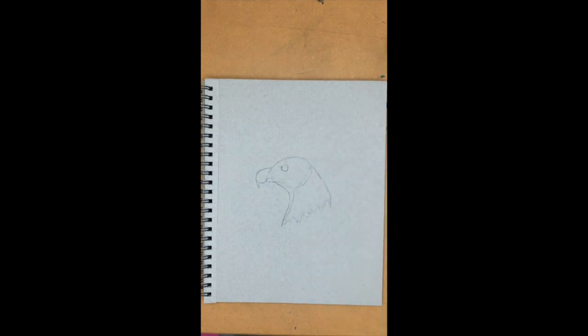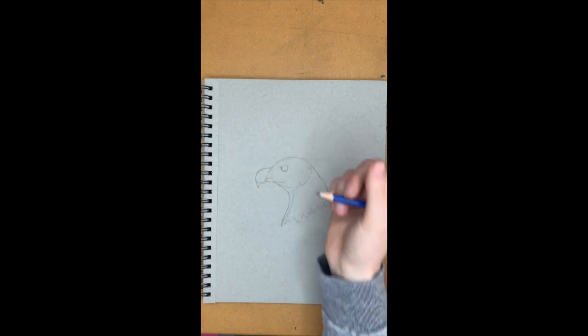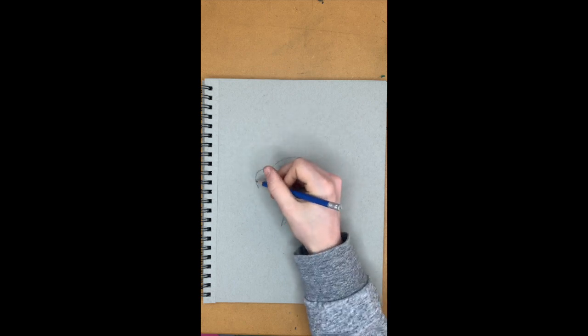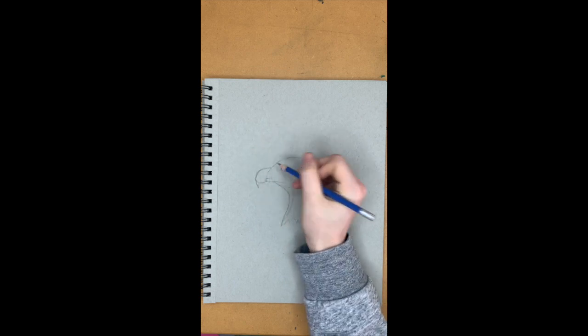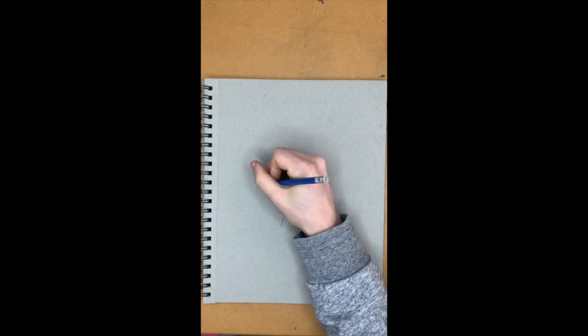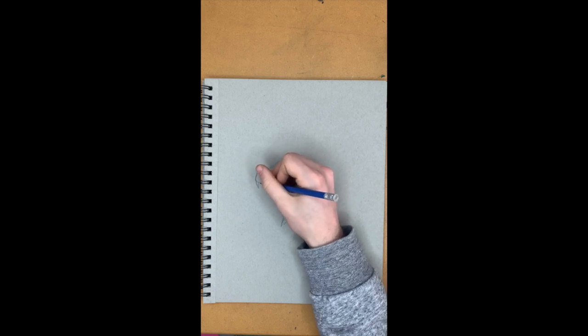So now, the next spot I want to move on to, if we follow our contour around, I'm going to go back the other way and keep on working on the beak. Now, on our beak, there's this line that separates the upper and lower section of the beak called the mandibles.